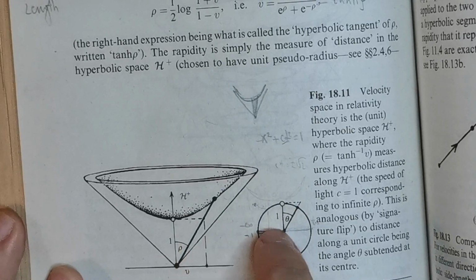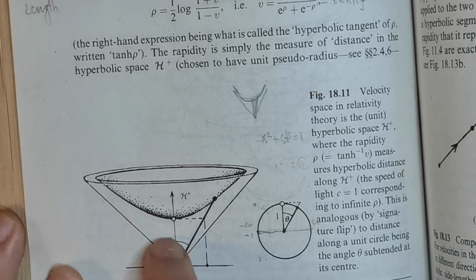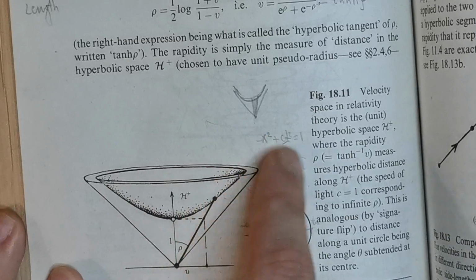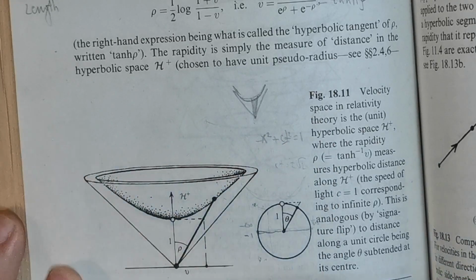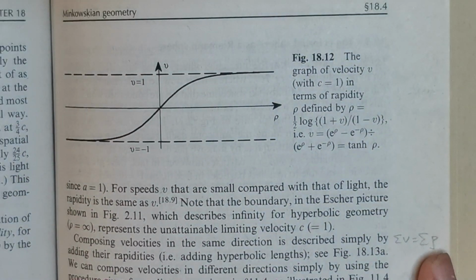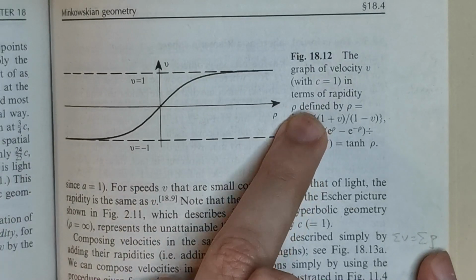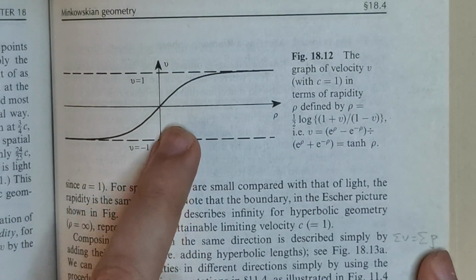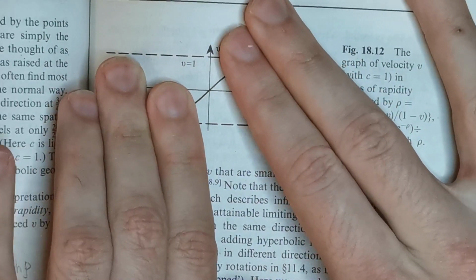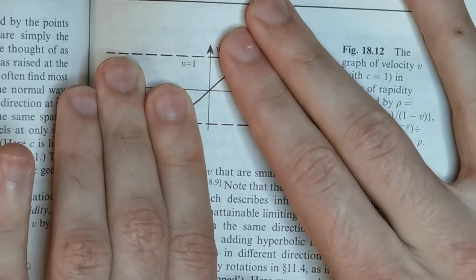But now we don't have this circular scene, and our angle could have values from infinity to minus infinity. That's obvious from this graph, where we can see the rapidity dependence on the velocity. For small values they are actually equal, and we can see this line v equals r here.